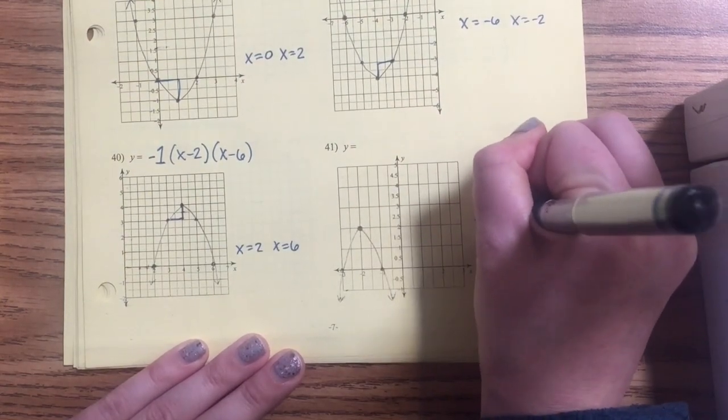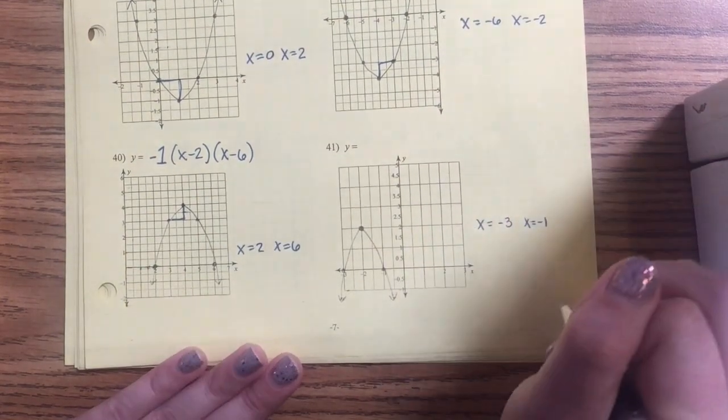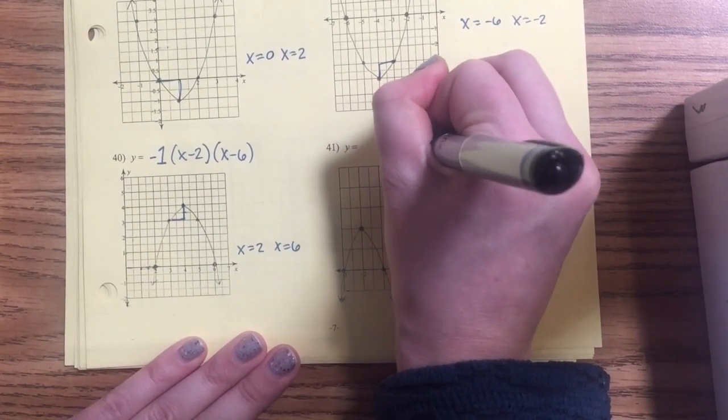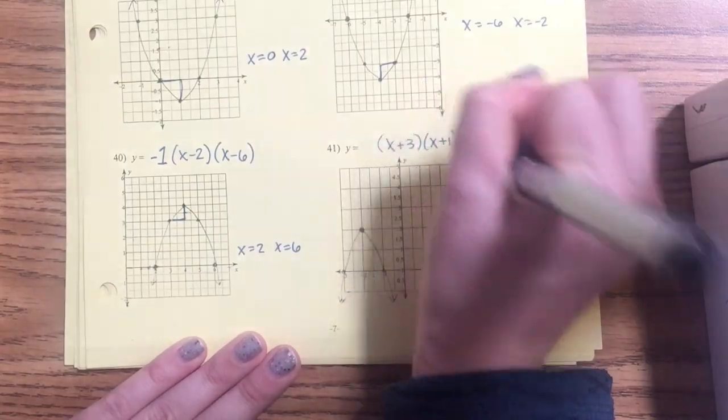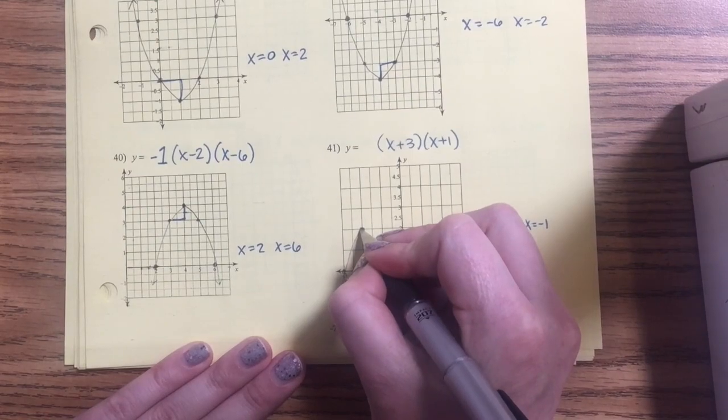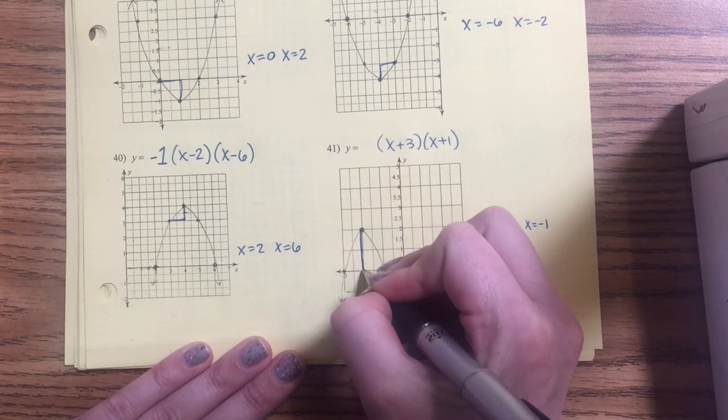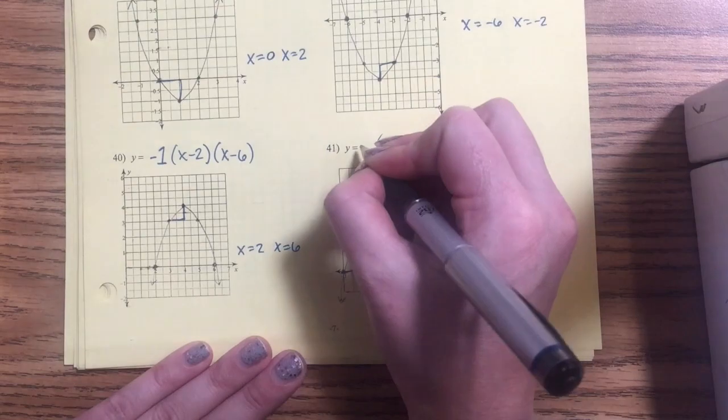Intercepts, x equals -3, x equals -1. When I factor it, it's a plus 3 and a plus 1. Down 2 over 1. This one's down 2 this time.